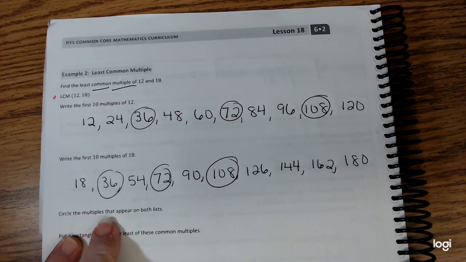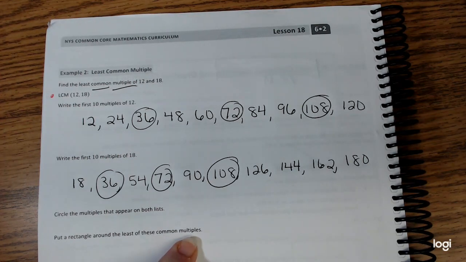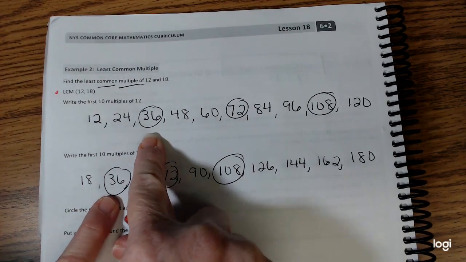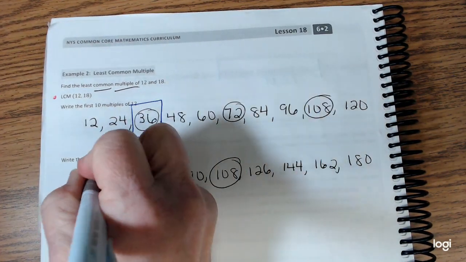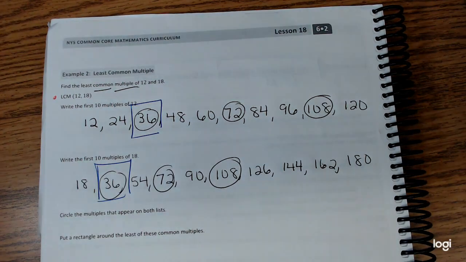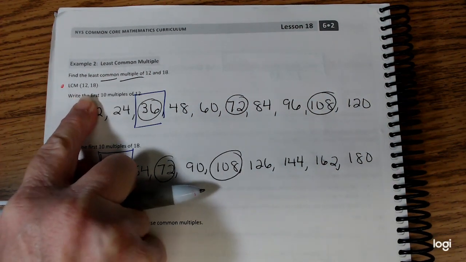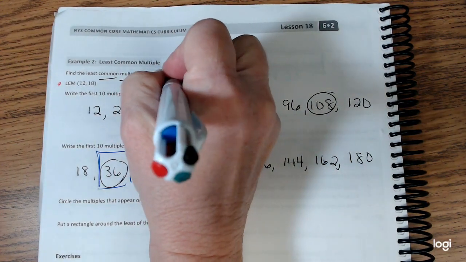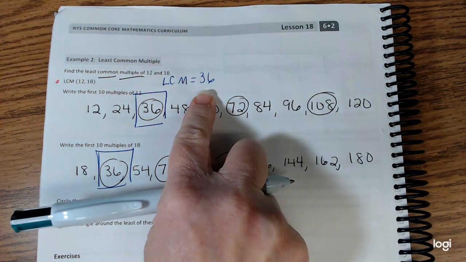We circled all the common multiples up here on both lists. Now we're going to put a rectangle around the least. There's only one number; we have to pick one number. And if you notice here, the smallest number we have is 36. So we're going to go ahead and put a rectangle around this. So we could come up here and say the least common multiple of 12 and 18 we found out is 36.